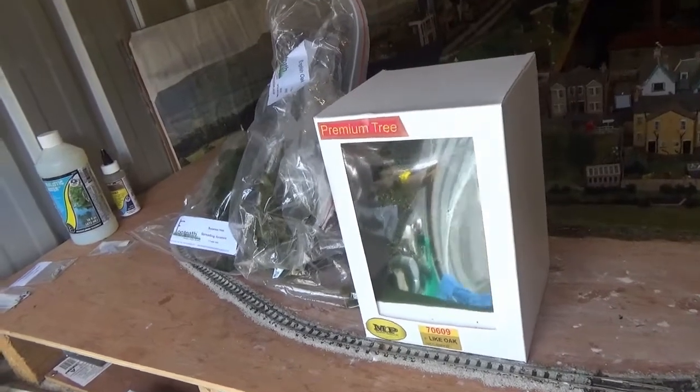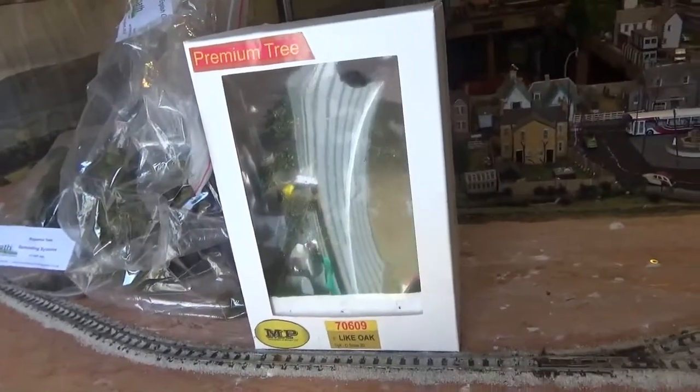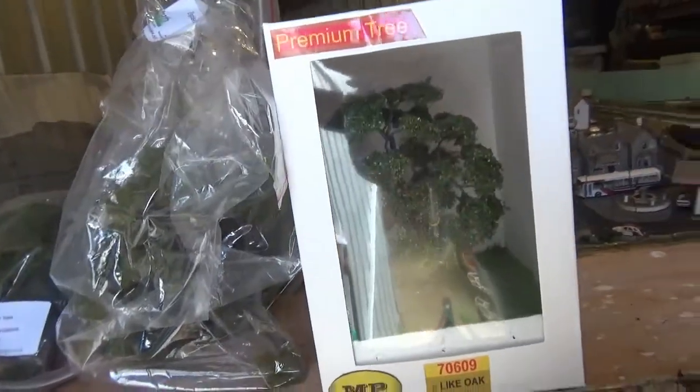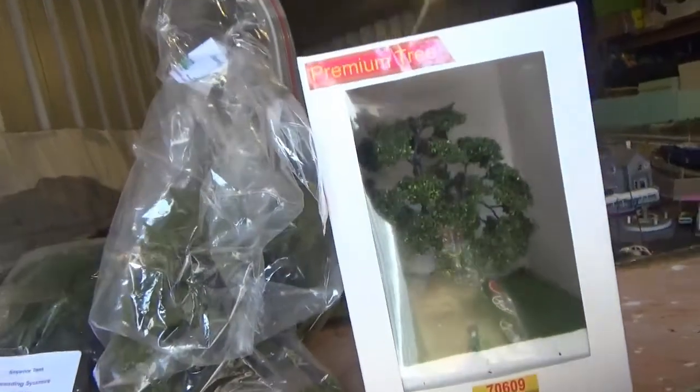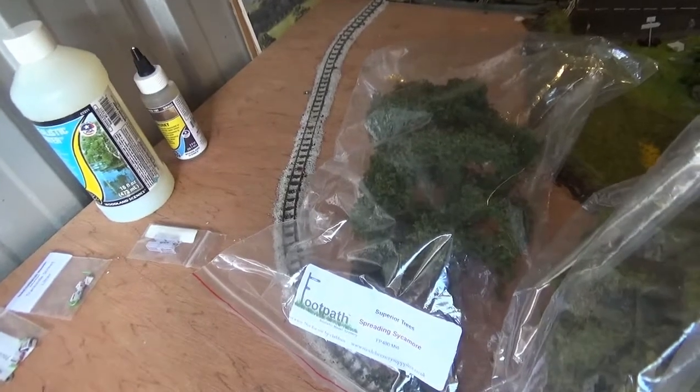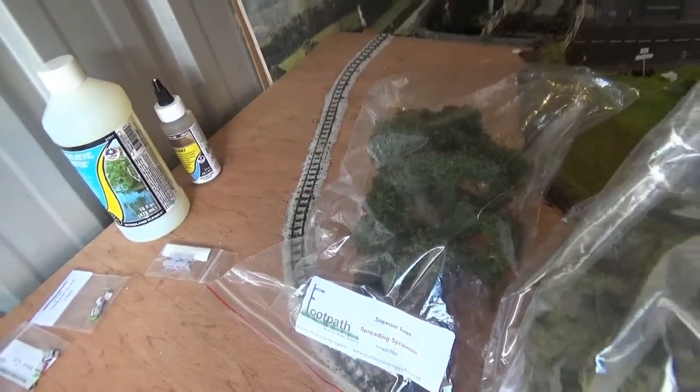So the trees we have, we've got an oak tree made by MP Scenery Products. We've also got a spreading sycamore tree made by Footpath Realistic Model Scenery, and we've also got another oak tree in this bag here, also made by Footpath.